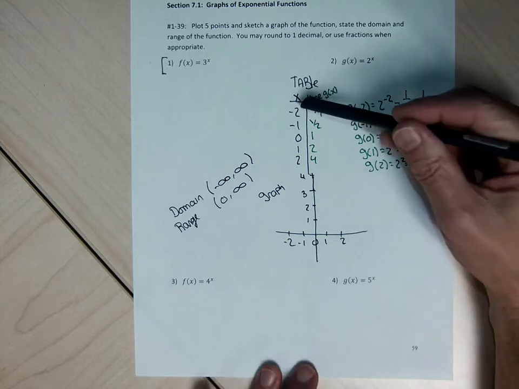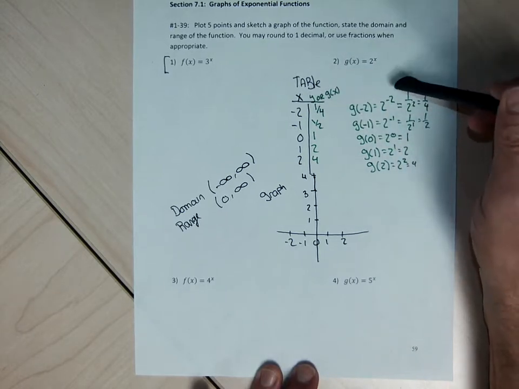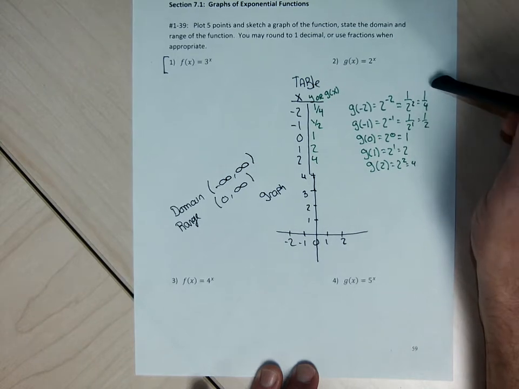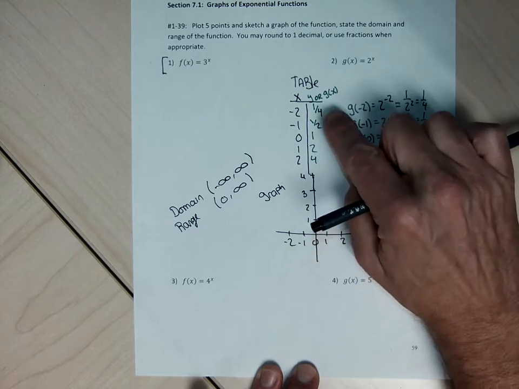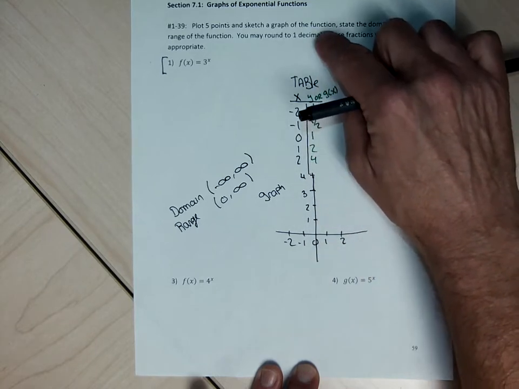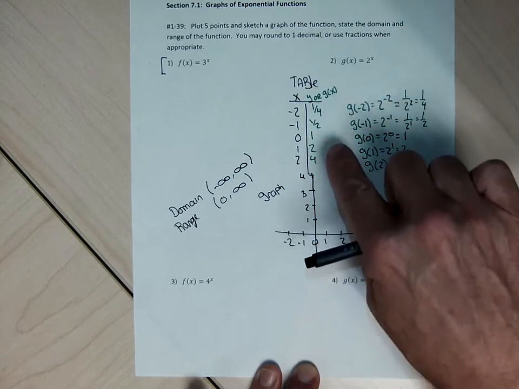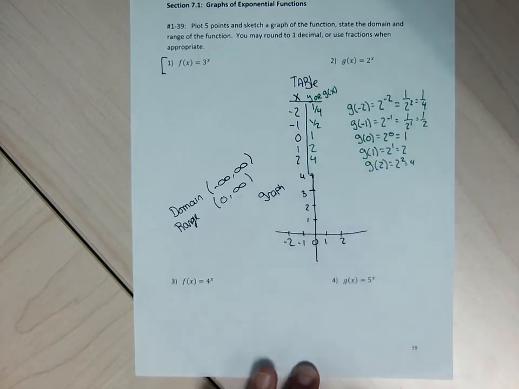If I put a -3 in, I'd get 2 to the -3 power, which was 1 over 2 cubed, which is 1/8. The y's going in this direction would be like 1/2, 1/4, 1/8, 1/16, 1/32, 1/64. The y's going in this direction would be 2, 4, 8, 16, 32, 64 for what that's worth.